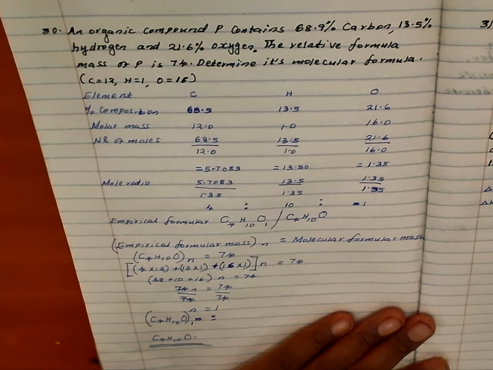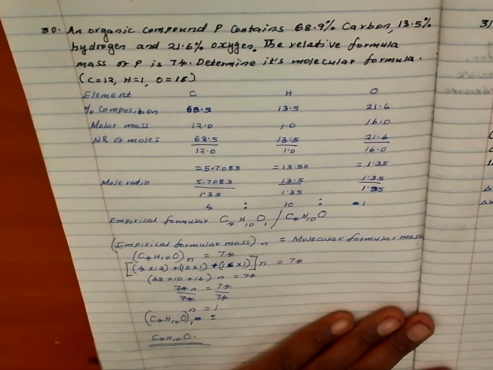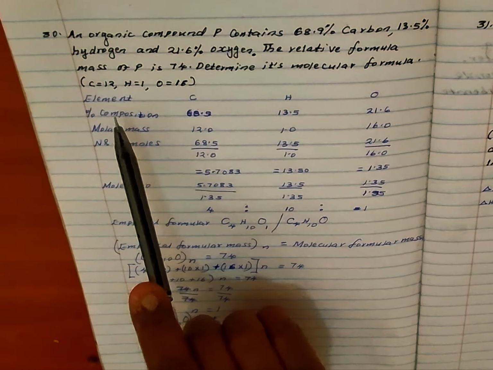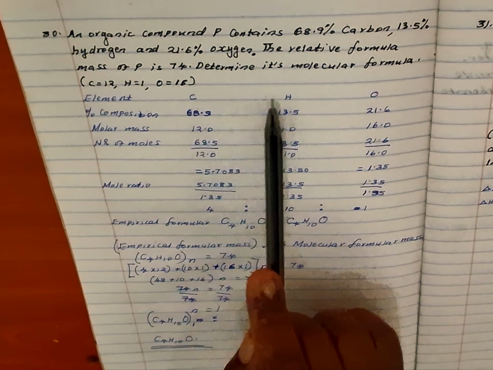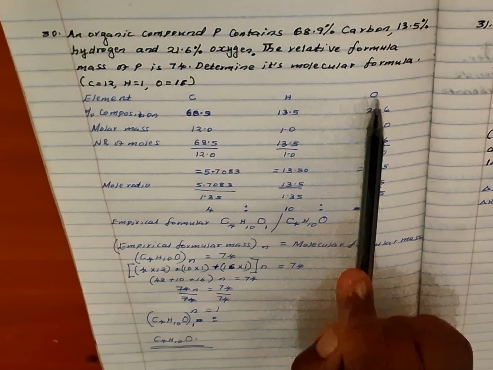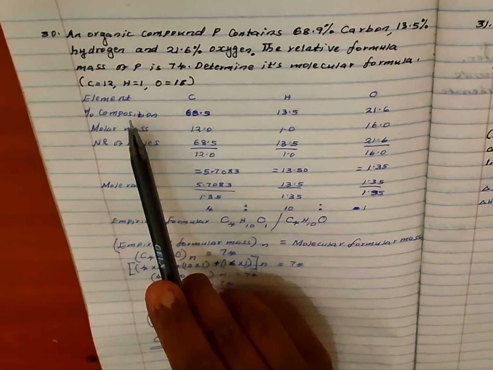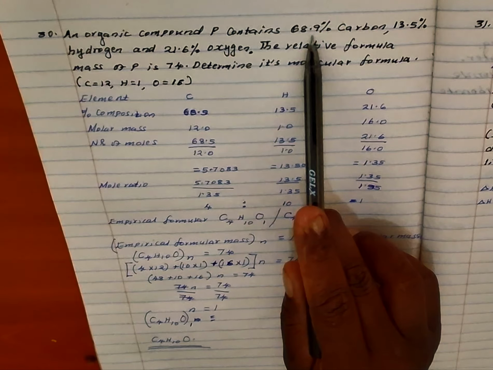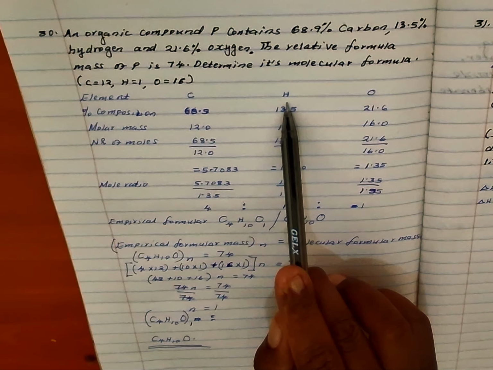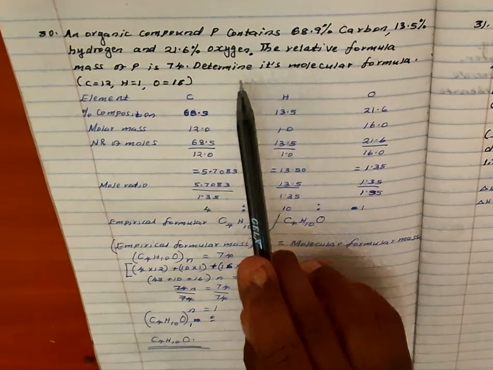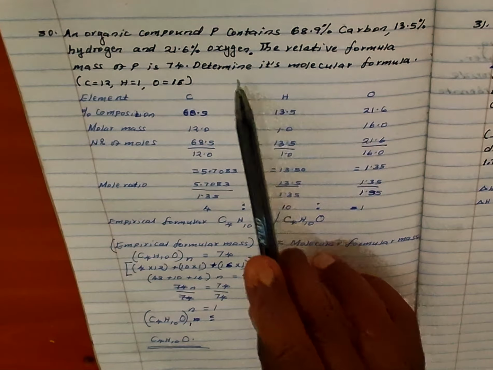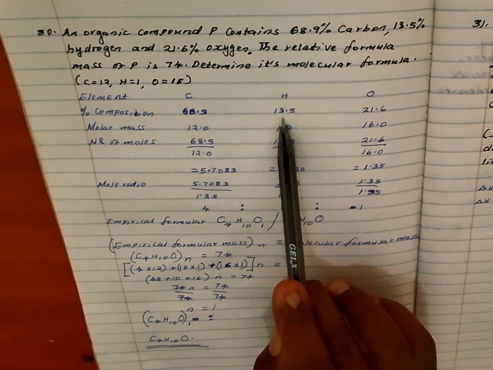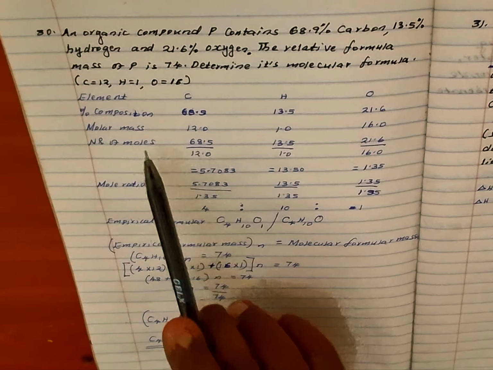Now, to work out the molecular formula, we start by working out the empirical formula. So we start with the elements. The elements which are present are carbon, hydrogen, and oxygen. We write the chemical symbols of the elements. We follow by percentage composition. Carbon, percentage composition is 68.5. Hydrogen, percentage composition is 13.5. And oxygen, the percentage composition is 21.6. So you have carbon 68.5, hydrogen 13.5, oxygen 21.6.